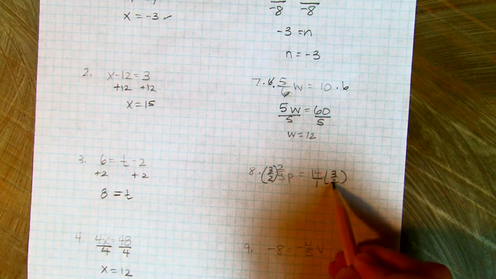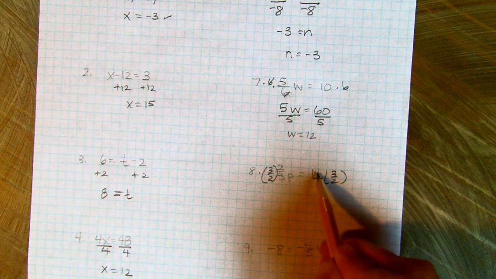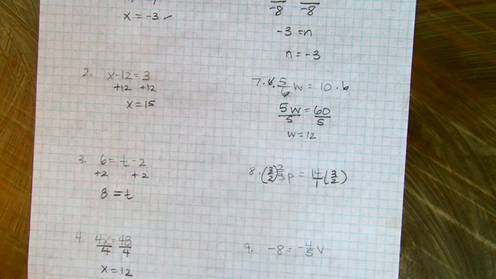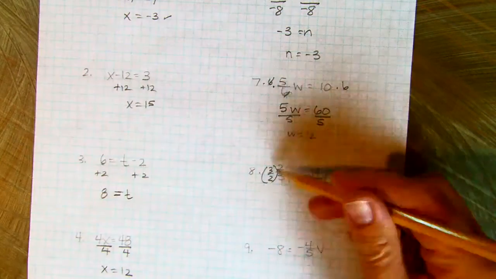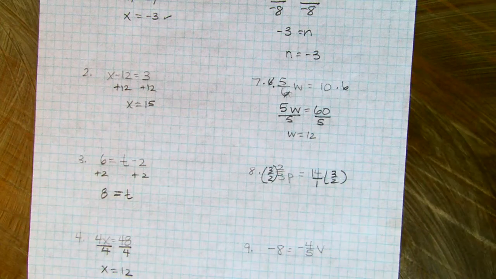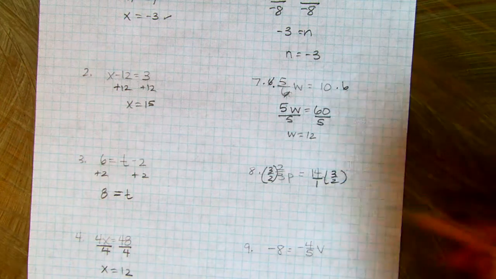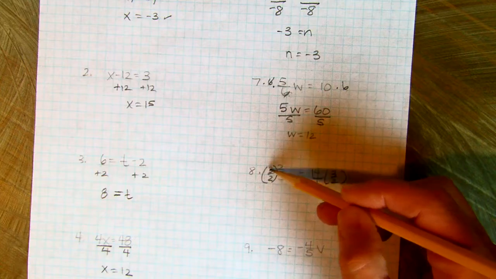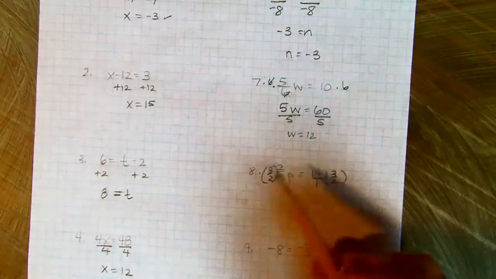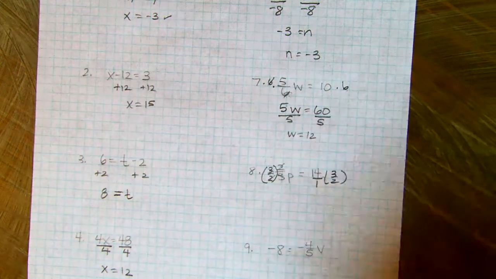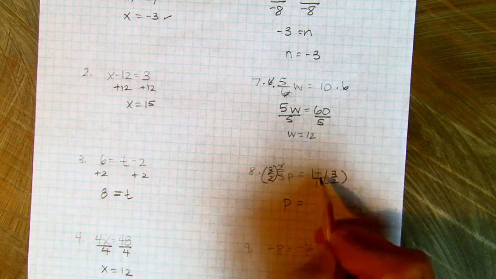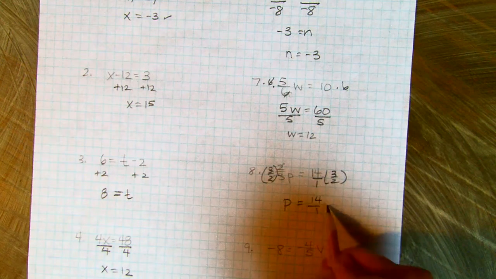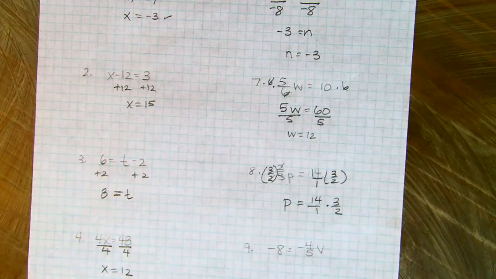And notice when I'm multiplying by 3/2 over here, I turn 14 over 1 into a fraction. When I'm dealing with fractions, I like everybody to be a fraction. And therefore, that's how fractions work when you're operating with them. So the 3 divided by 3 is 1, and the 2 divided by 2 is 1. So I'm left with P. And then if you look at this, I have 14 over 1 times 3 over 2.